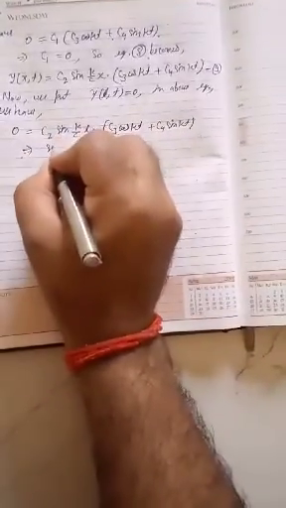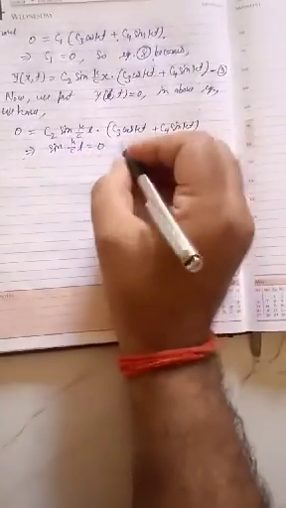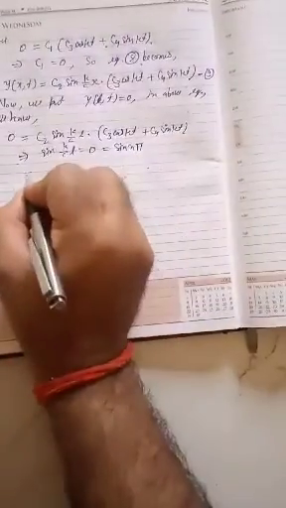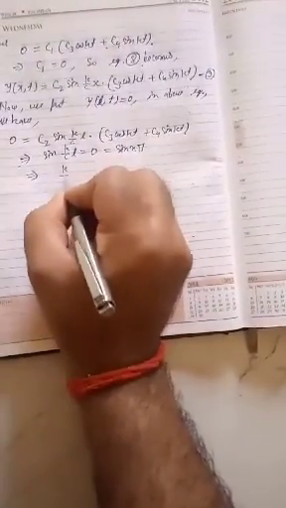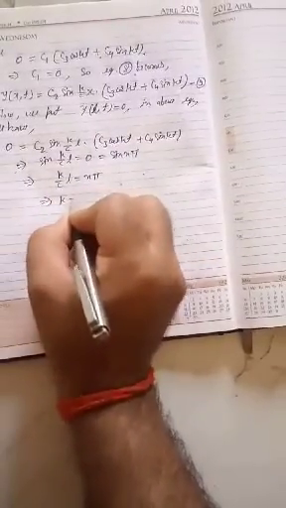So this implies that sin(k/c l) equals 0. This will be equal to sin n pi. This implies that k/c l is equal to n pi. So k is equal to n pi c by l. This is the value of k. This will be equation number 10.